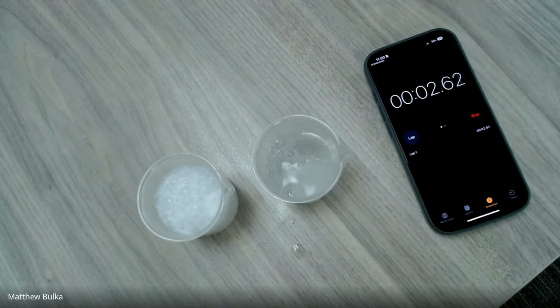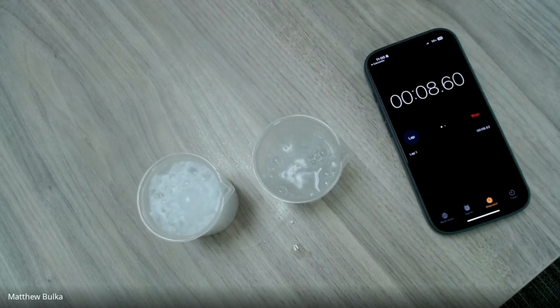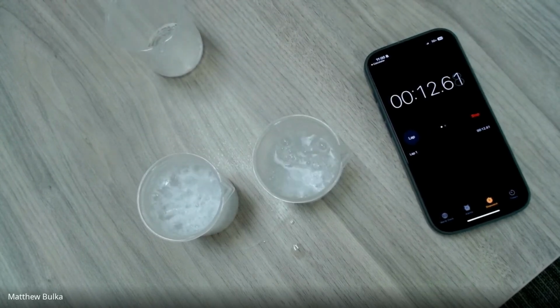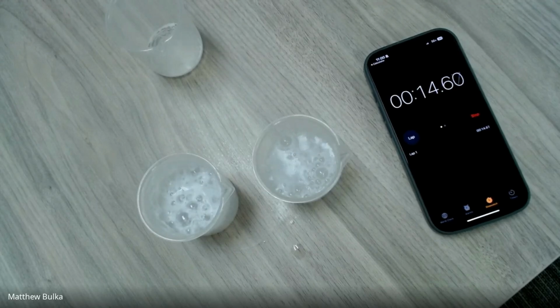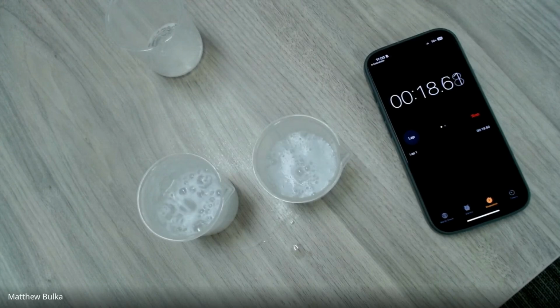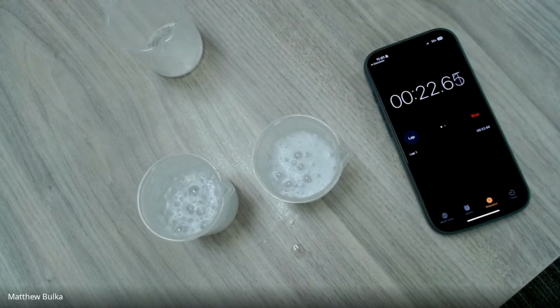And, maybe predictably, we can see that the powdered Alka-Seltzer, look at that. It's got like foamy bubbles right there. It's reacting so fast that it's actually kind of bringing some of that powder up with it. And so, we see that reaction is still kind of happening, but is about to end.